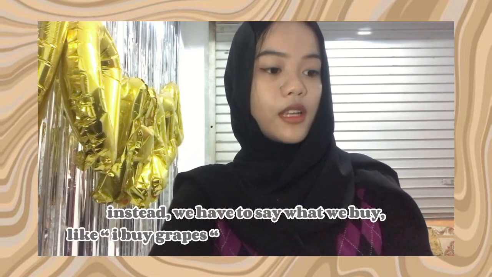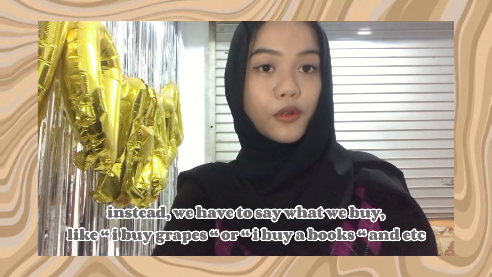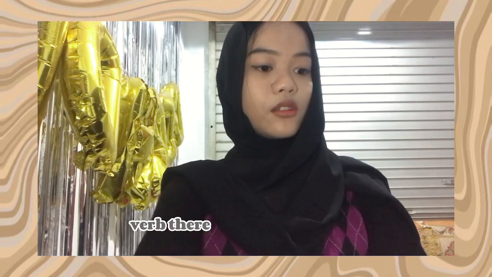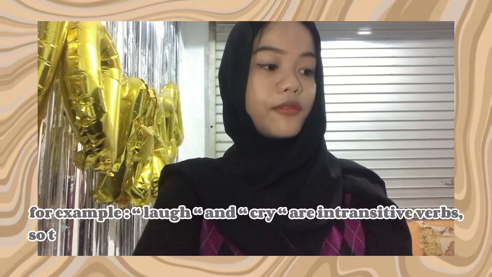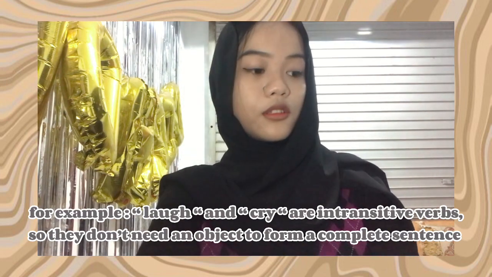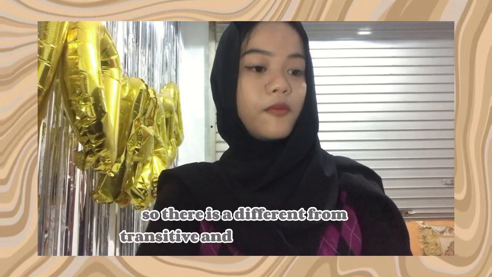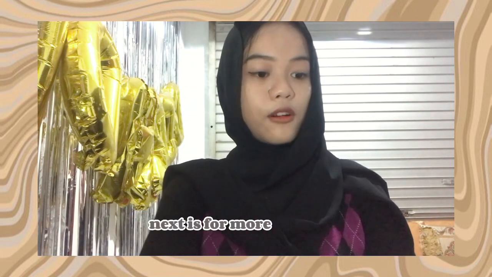Instead, we have to say what we buy, like I buy grapes or I buy a book, and etc. Second is intransitive verbs. Verbs where no object is needed. For example, laugh and cry are intransitive verbs, so they don't need an object to form a complete sentence. So there is a difference between transitive and intransitive verbs. Next is for more examples.